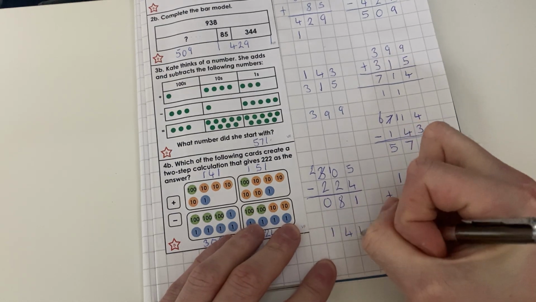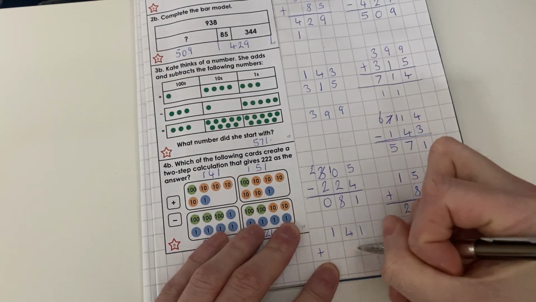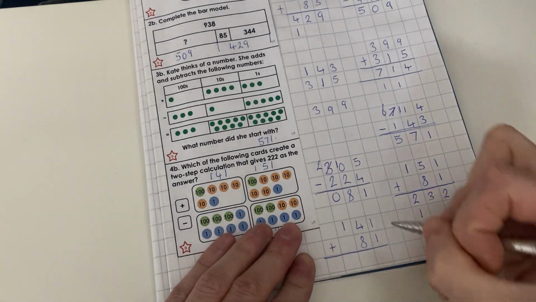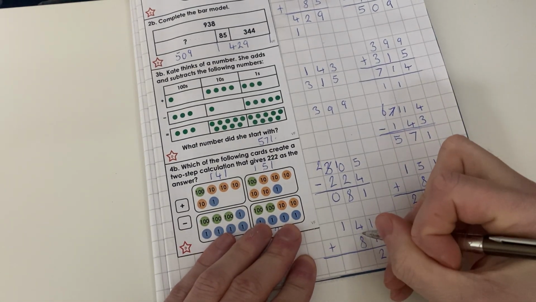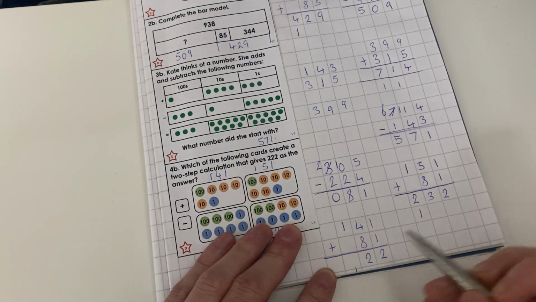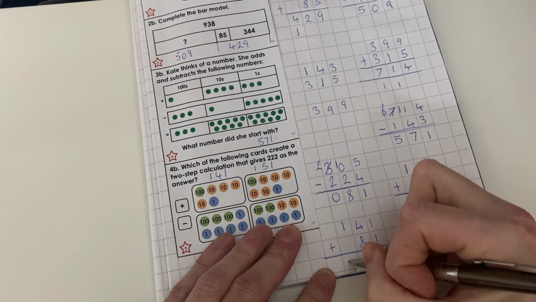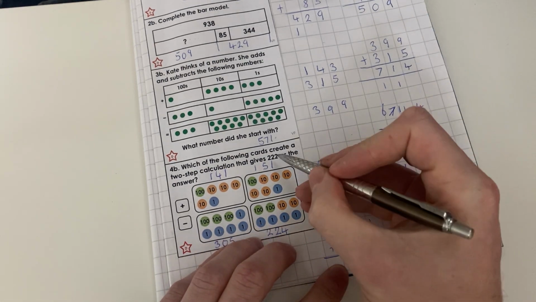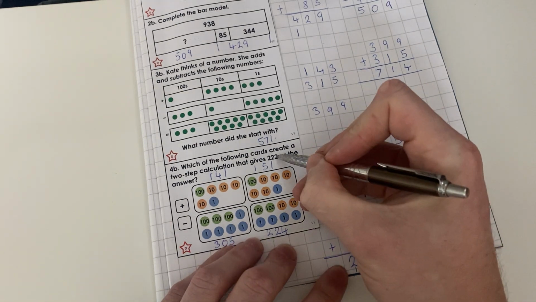So 141 plus 81. 1 plus 1 equals 2. 4 plus 8 equals 12. 1 plus 1 equals 2. And that answer gives us 222, sorry, which is the same as here.